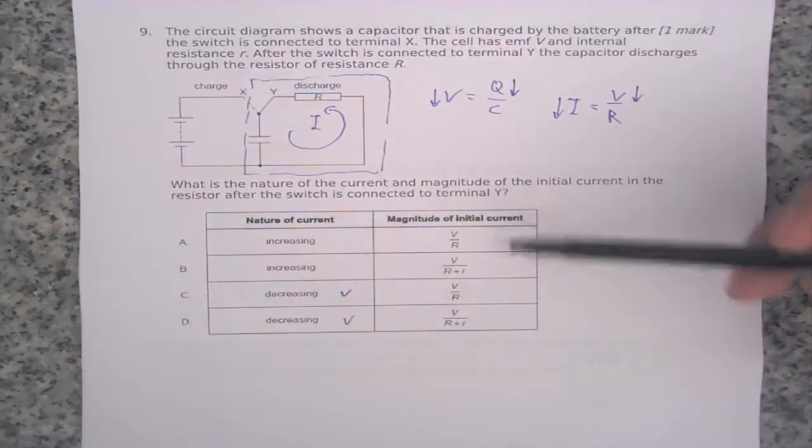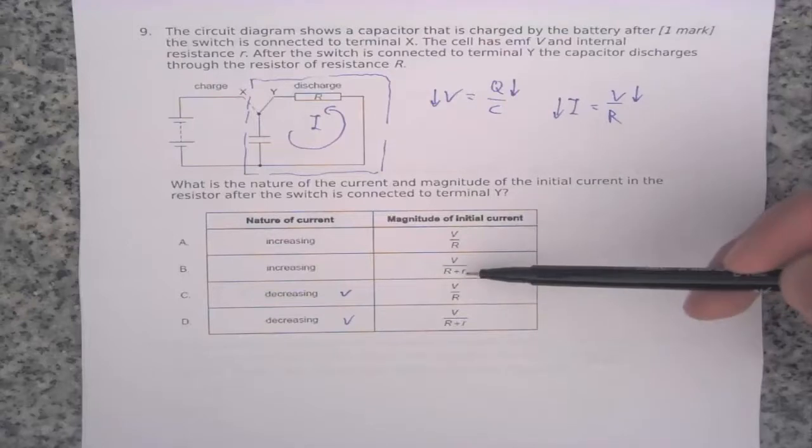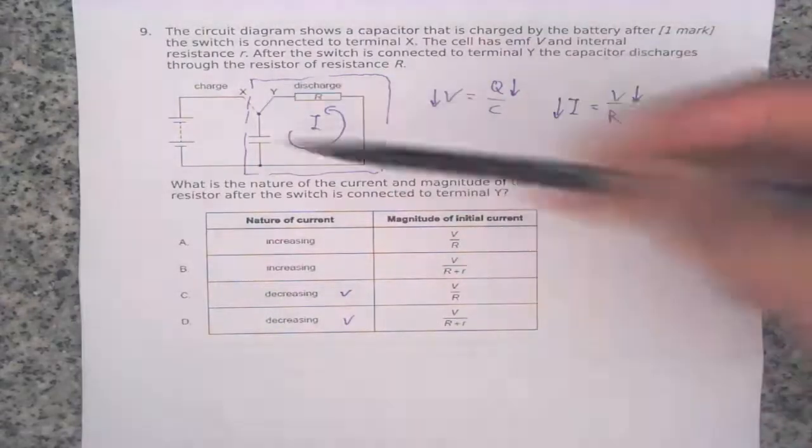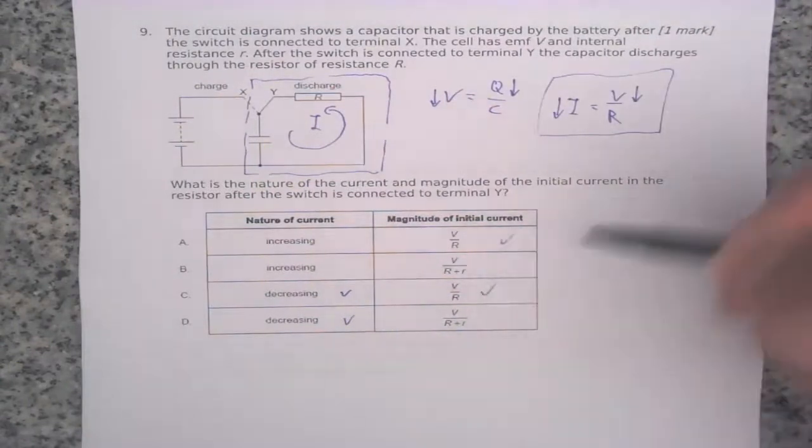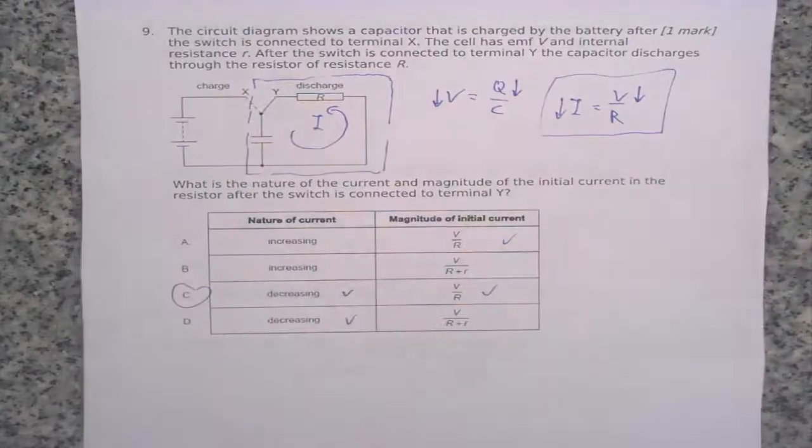Now, the relationship, the magnitude of initial current, of course, it cannot include any small r here for internal resistance. It's an isolated system. And of course, you can see it from here, which one is the correct formula. Of course, it's number C, the correct answer.